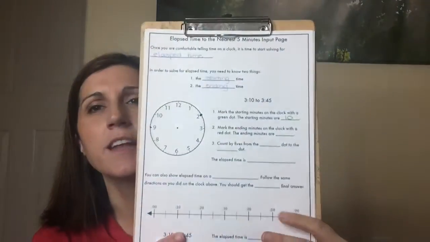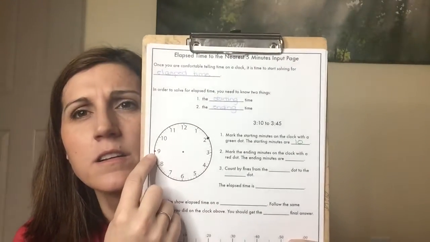Mark the ending minutes on the clock with a red dot. The ending minutes are 45. I know that because it told me. So I can count by 5s to get to 45. And I would find that it ended up on the 9. That's 45 minutes. Okay, the ending minutes are 45. Okay, next step, I'm going to switch back to my purple to keep it all straight. Count by 5s from the first dot to the last dot.